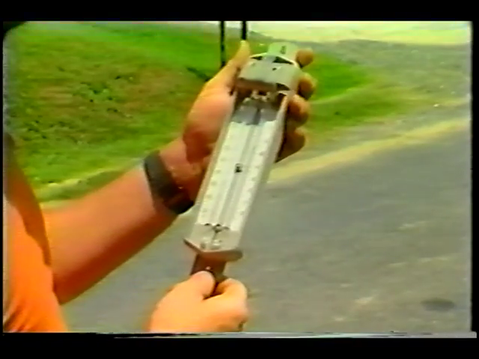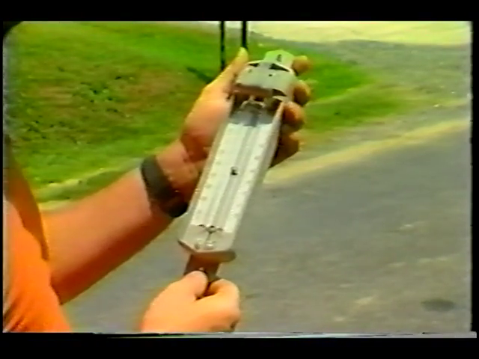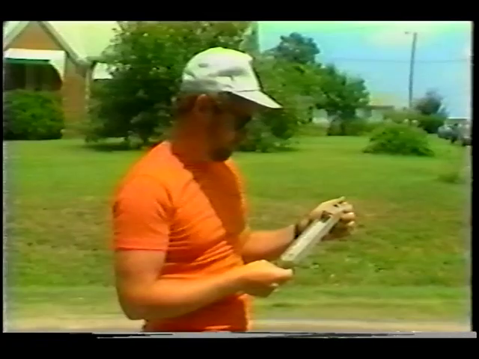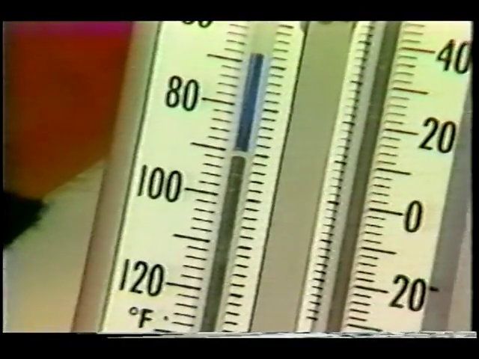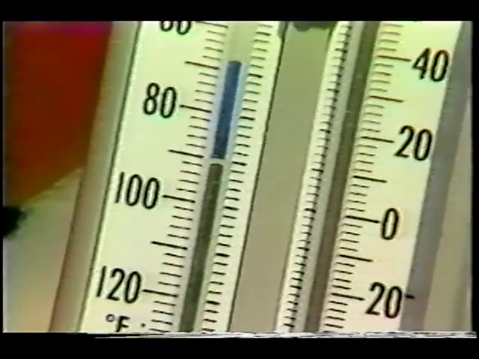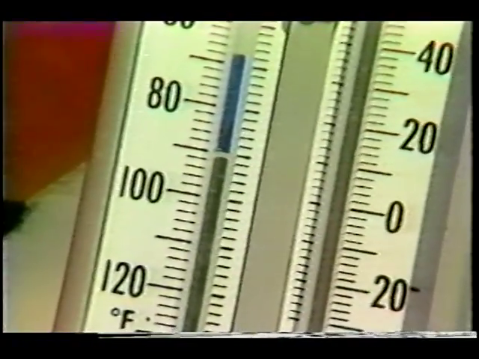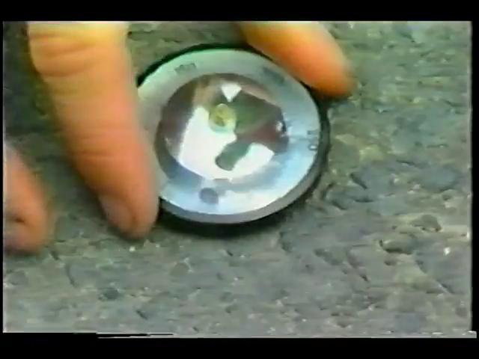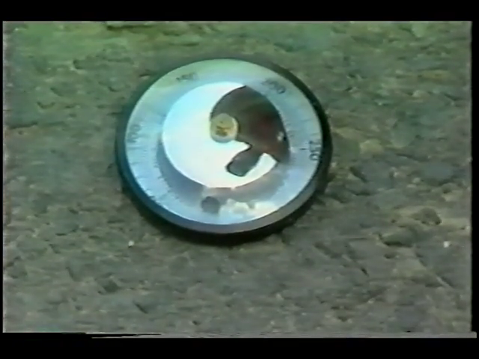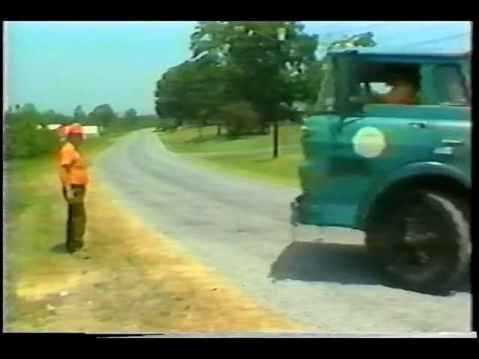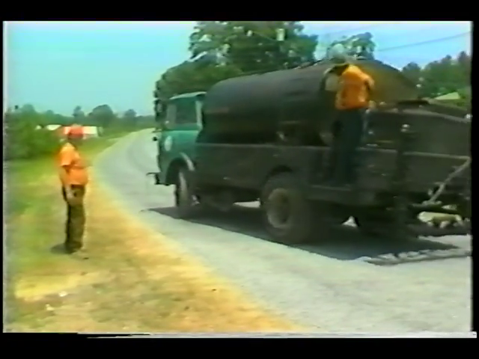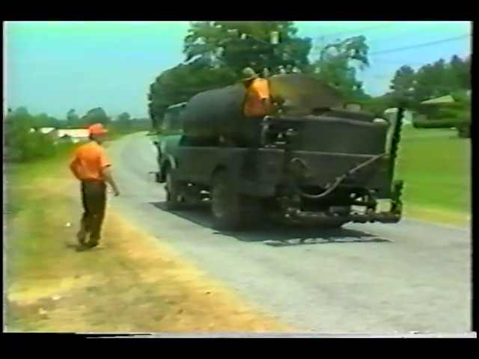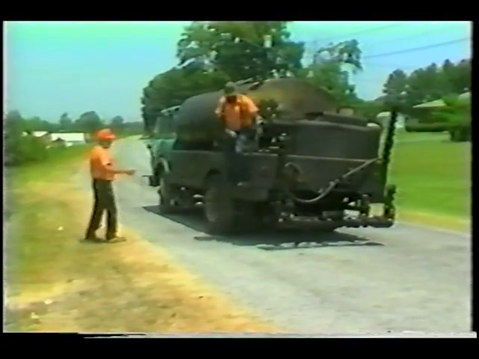Proper weather conditions are extremely important for an effective chip seal. Hot and dry weather is ideal for performing seal work. Do not schedule work if the air temperature is below 50 degrees or if the pavement temperature is below 70 degrees. Once the distributor has been adjusted to provide the proper asphalt temperature and the selected asphalt application rate, the liquid asphalt is ready to be sprayed.